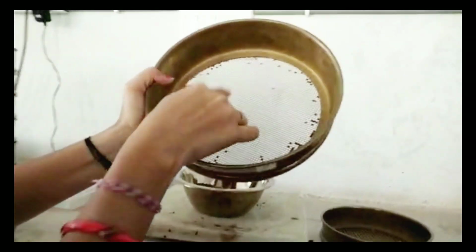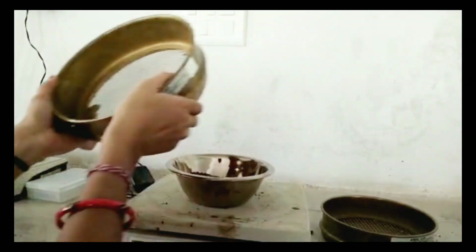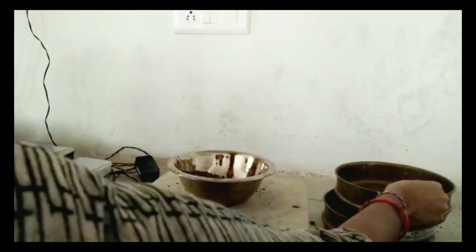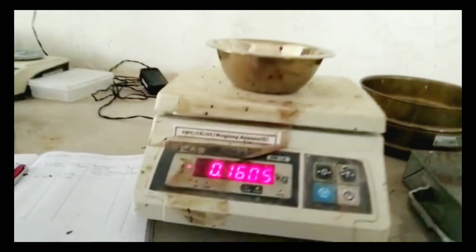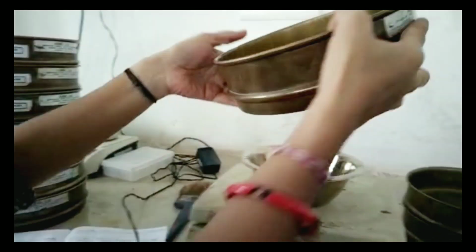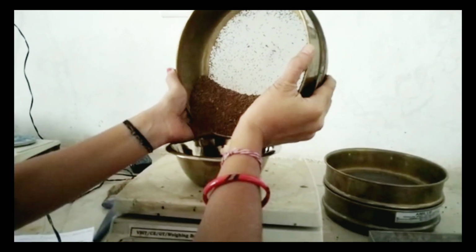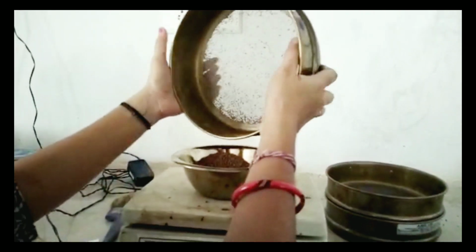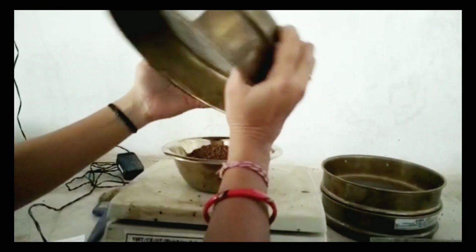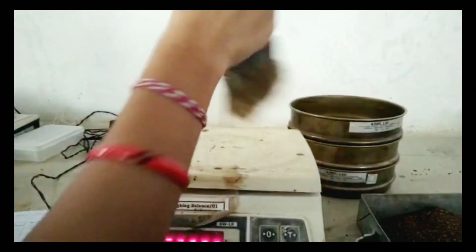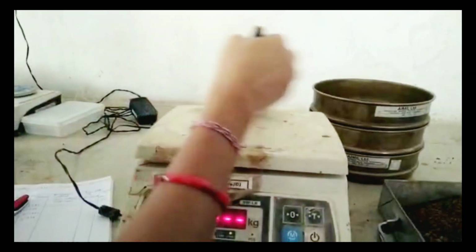This is the 4.75 mm sieve. How much soil is retained on that 4.75 mm sieve? We will get some losses in this. Why? Because if particles of the same size are present in the grids, some soil particles are stuck in those grids of the sieves.